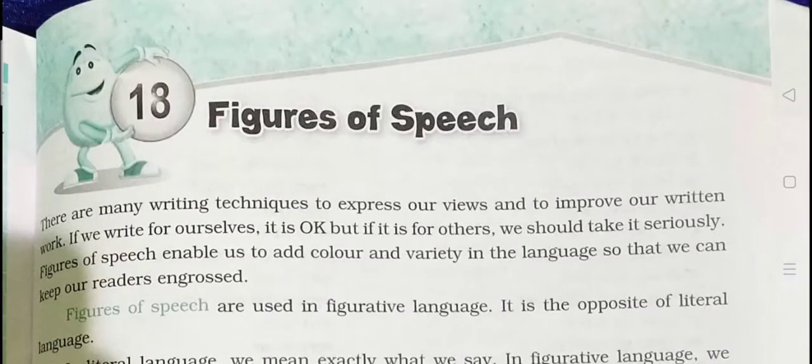In literal language we mean exactly what we say. Whatever we have in our mind, we say it.